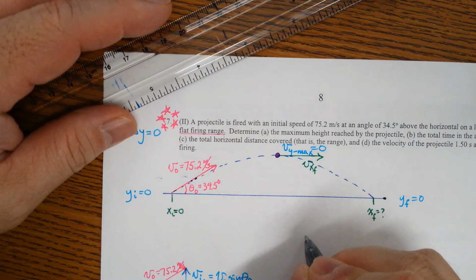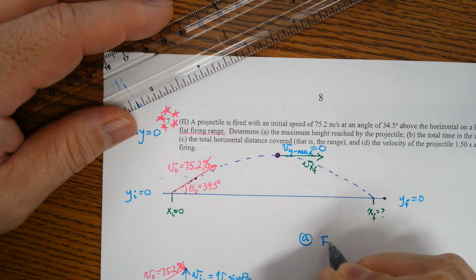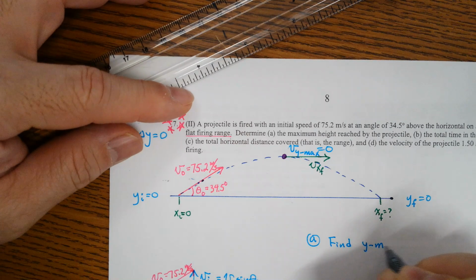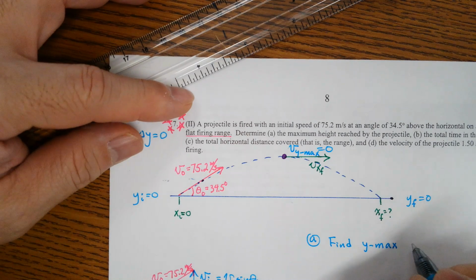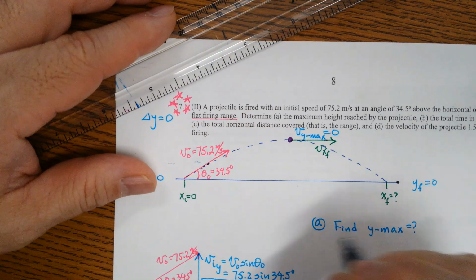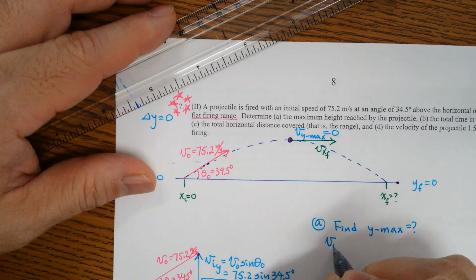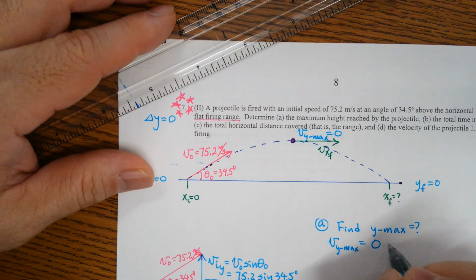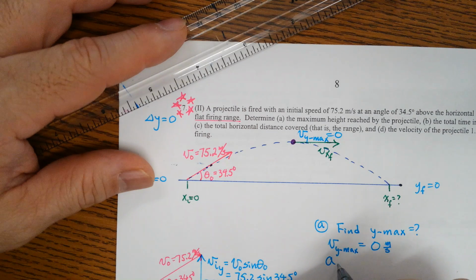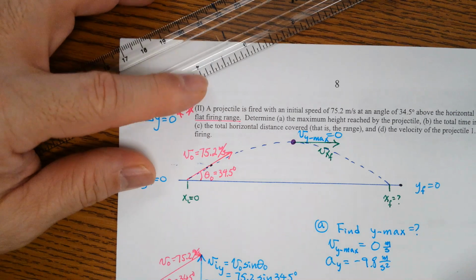So for part A, find y max. At y max, you know Vy is 0. We still have acceleration in y though, that is negative 9.8 meters per second squared.